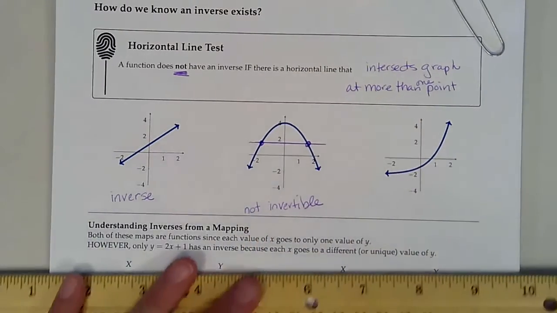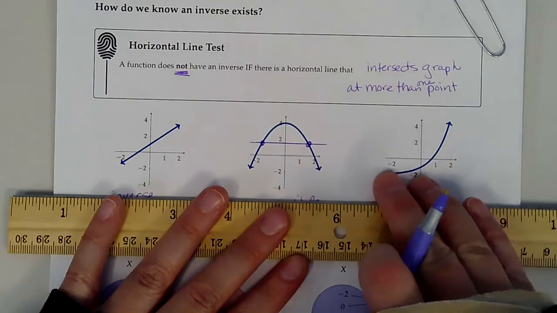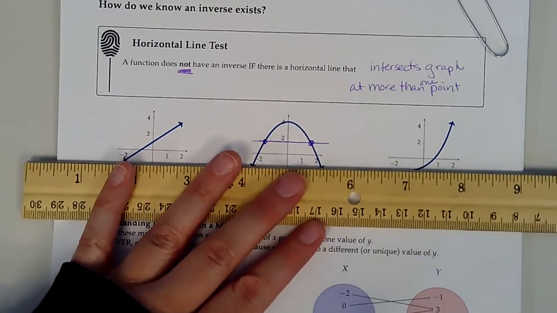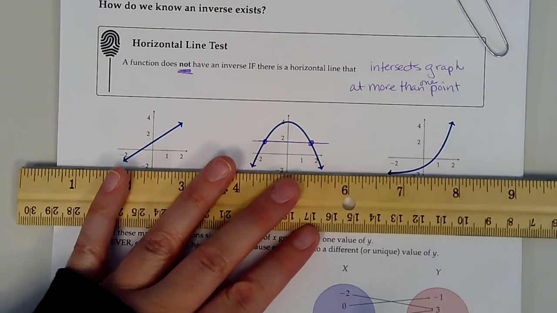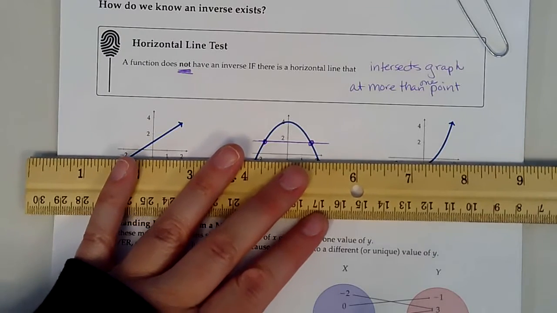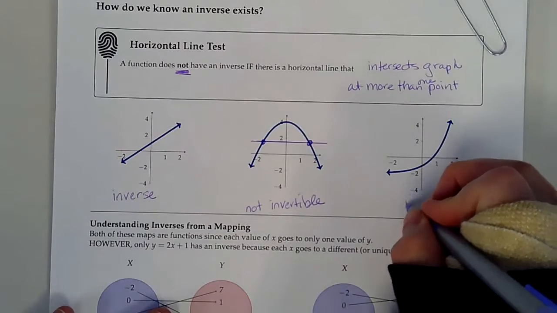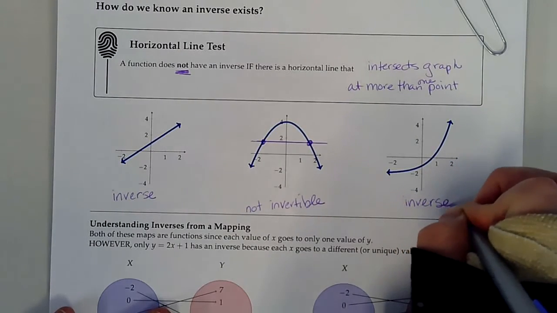And then the last one, so this last one kind of levels out a little bit, but it is still really slowly decreasing. And as we move that ruler along, even that part that starts to look like it's maybe flattening out a little, we're still only touching our graph in one place. So this last one also has an inverse.